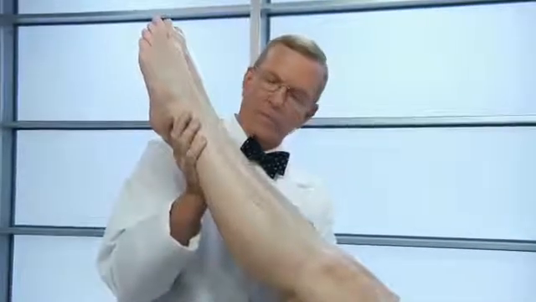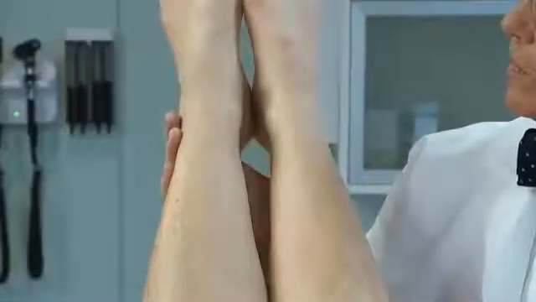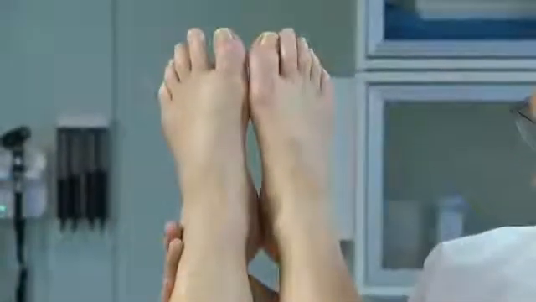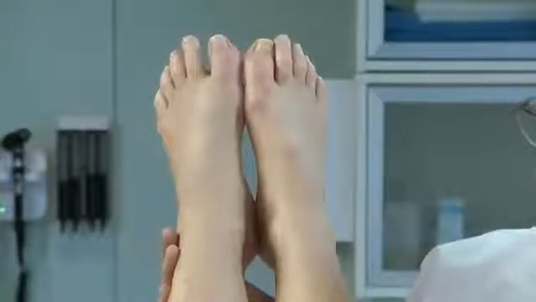Elevate and support both legs to a position about 60 degrees above the examination table. Wait until the feet are drained of venous blood, usually within a minute. Mild pallor of the elevated feet is normal, but watch for unusual pallor.